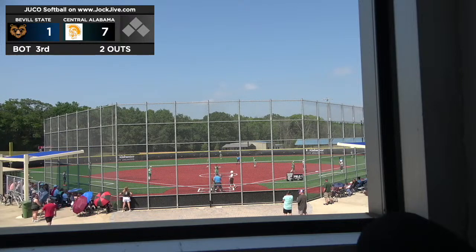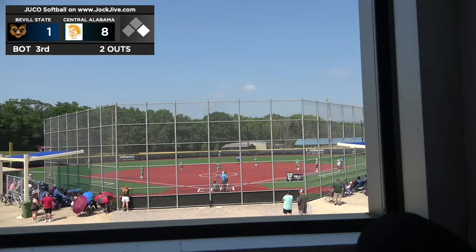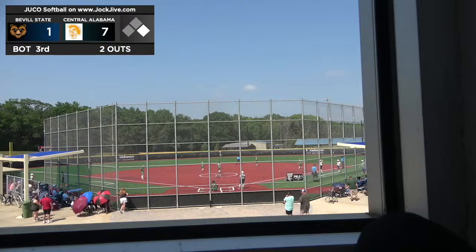She'll take strike 1. Ball one, strike one, one out. Runner at first. And umpire going to call over the coach for Bevill State and talk to him about something here.